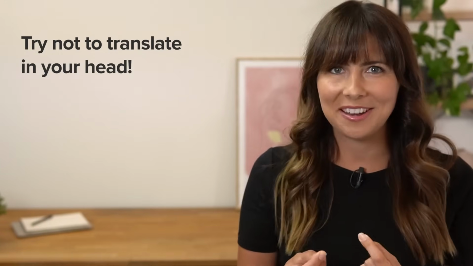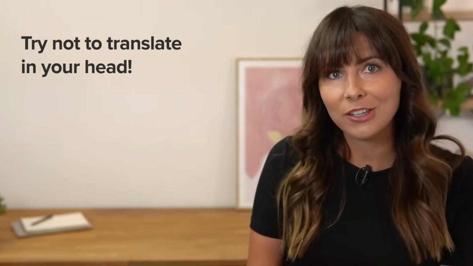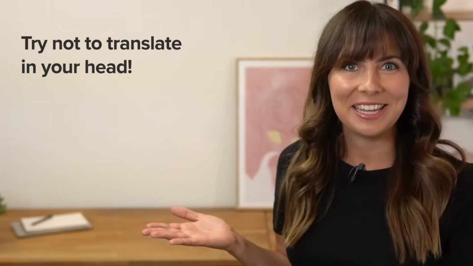How articles are used in your native language will have a big impact on the types of mistakes that you make with articles in English. So it's really important that you try not to directly translate in your head with articles. You need to learn the way that we use articles in English. And that is exactly what we're here to do today. The definite article in English is the.